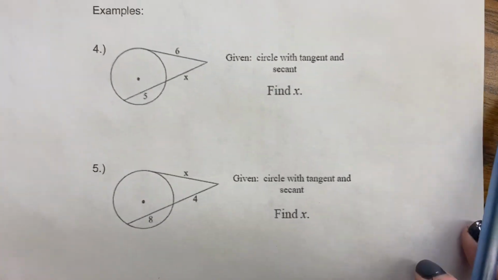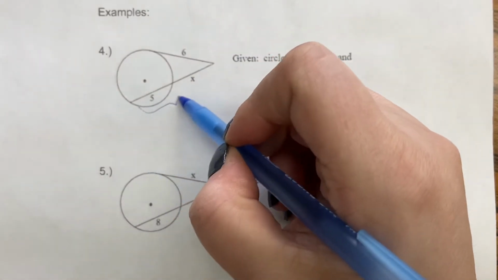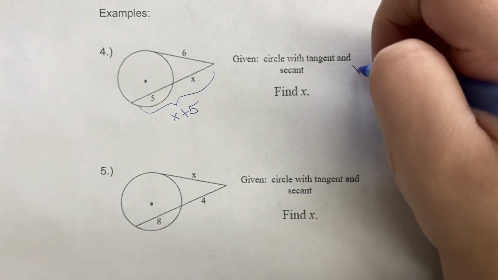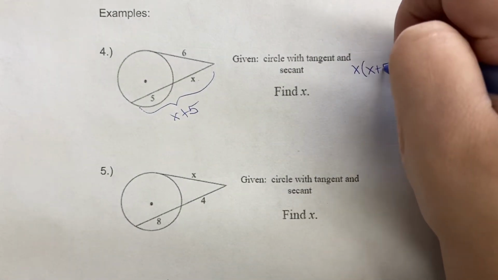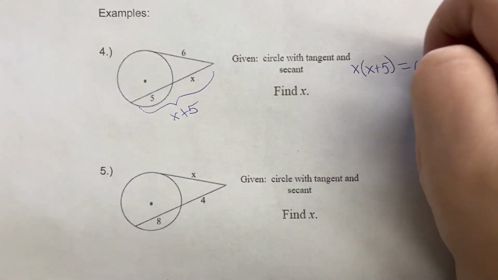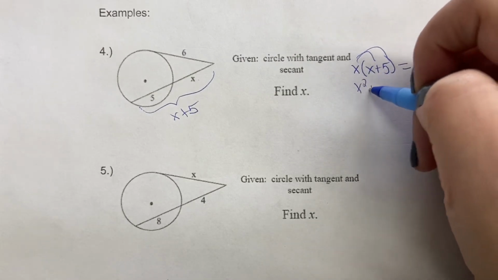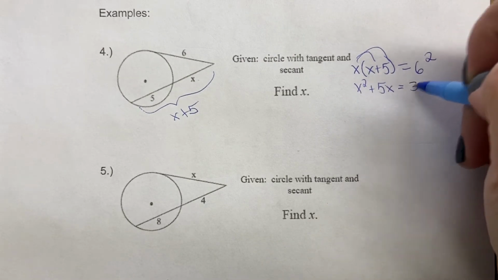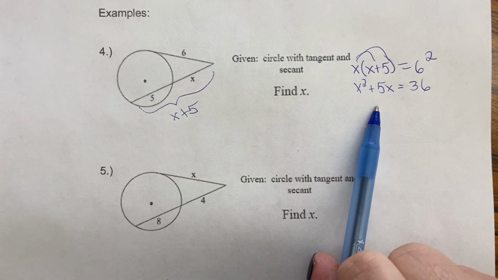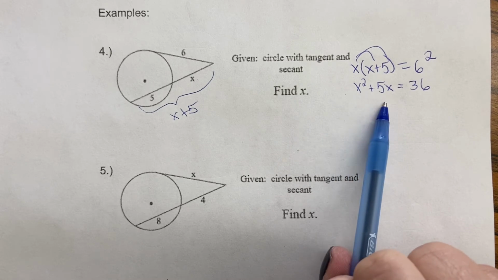So looking at number 4, this would be whole thing, whole secant, so x plus 5, times exterior, which is x, so x times x plus 5 would equal the tangent squared, or 6 squared. So then I would distribute that. I would get x squared plus 5x equals 36. Now, if you notice, we have a problem. This can only be solved because it's a quadratic. Like, you can't just go ahead and isolate the x squared because of that x term.